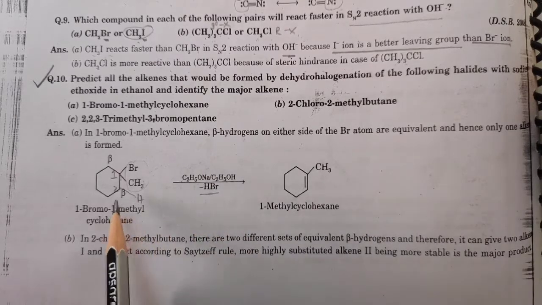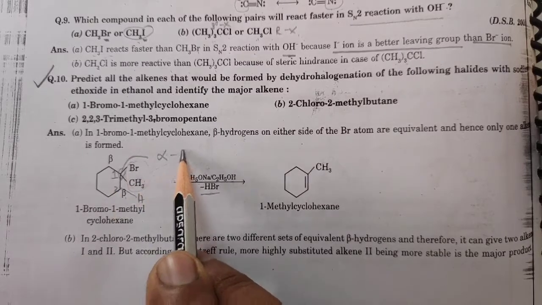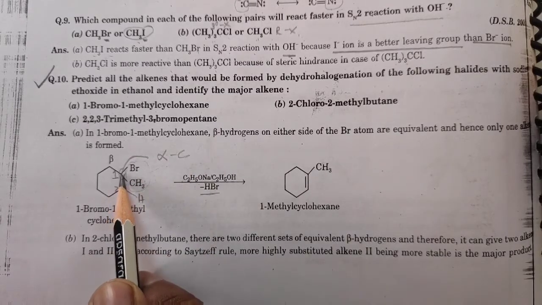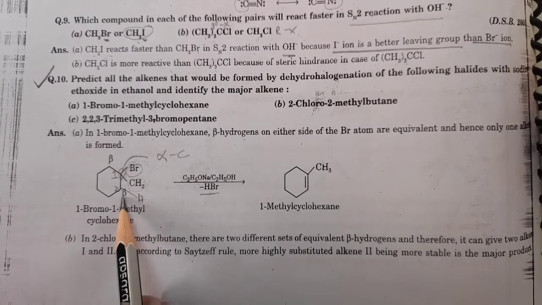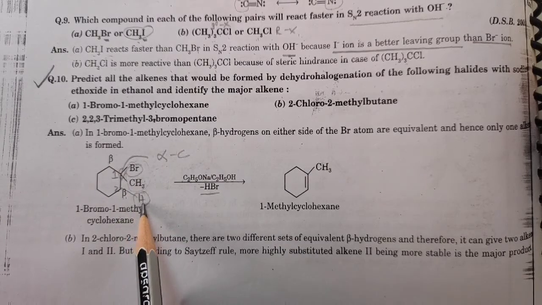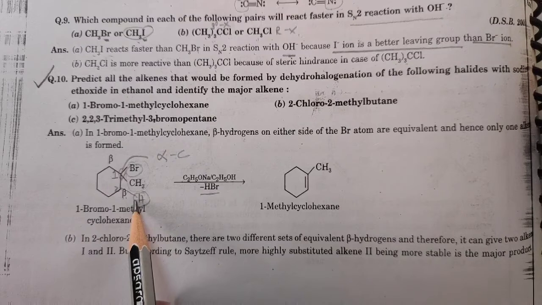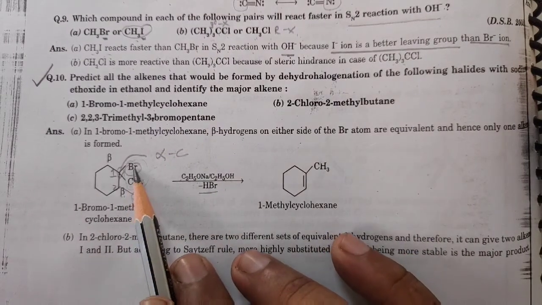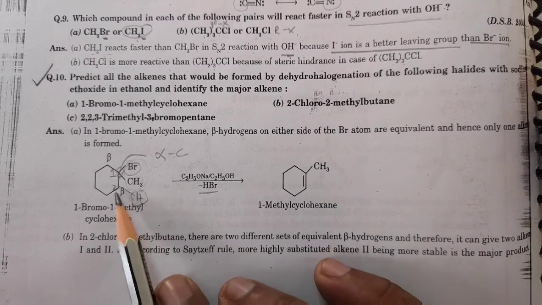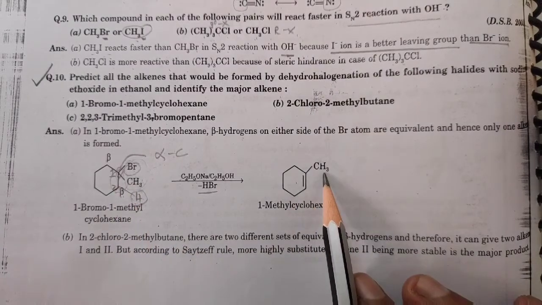Now when we say HBr, this carbon is your alpha carbon, right? From the alpha carbon what is removed? Br is removed, okay? And from the beta carbon what is removed? Hydrogen is removed. We remember dehydrohalogenation is an elimination reaction. So the same thing happens here also. Br is removed from here and H is removed from this carbon. So between these two carbons you will see a double bond is formed, and CH3.